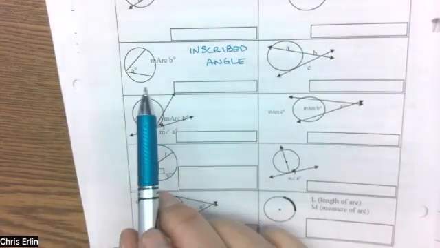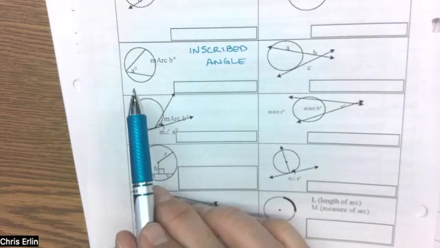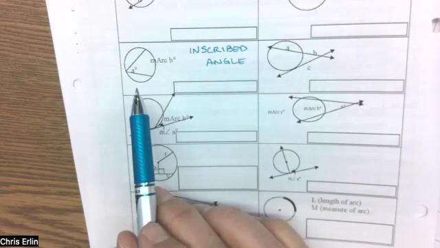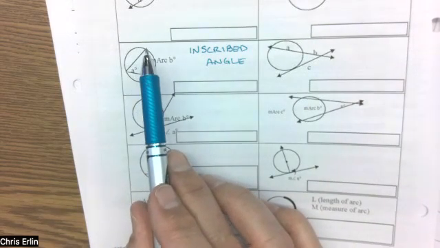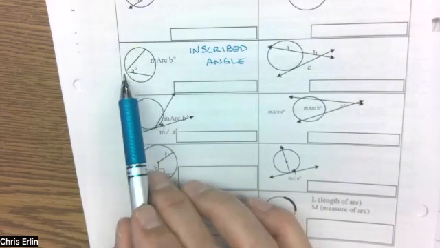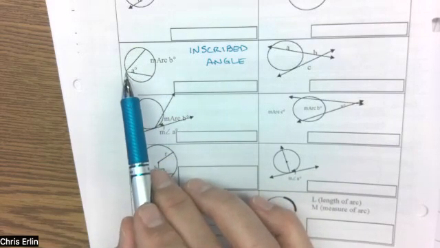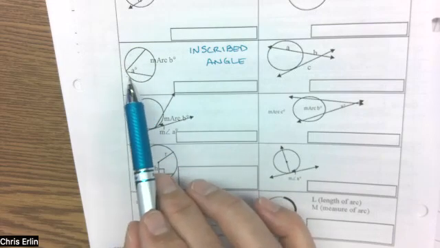And can somebody use appropriate vocabulary for me to describe what this picture shows? What do you call these segments that have endpoints on the circle? Chords, good. And so we have two chords with a point of intersection on the circle.